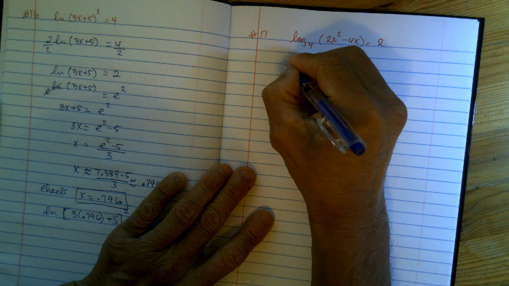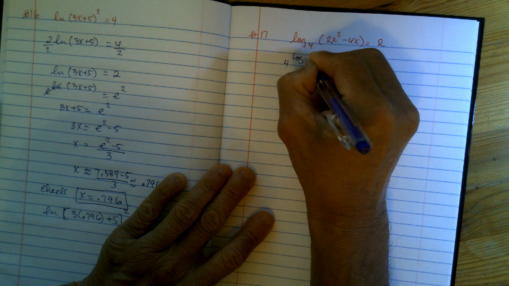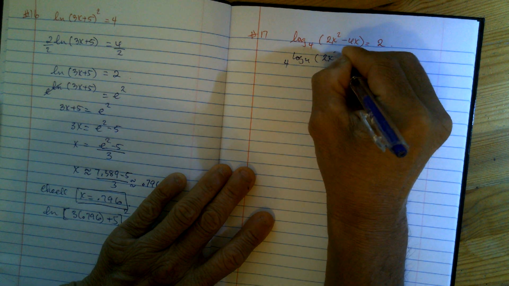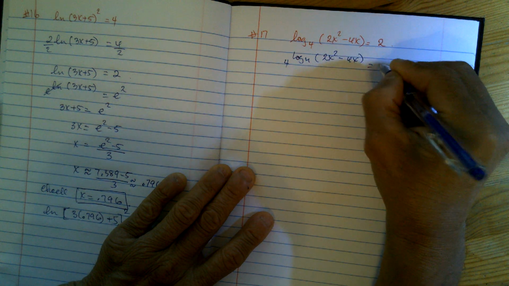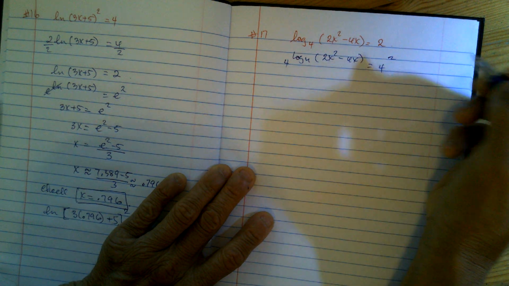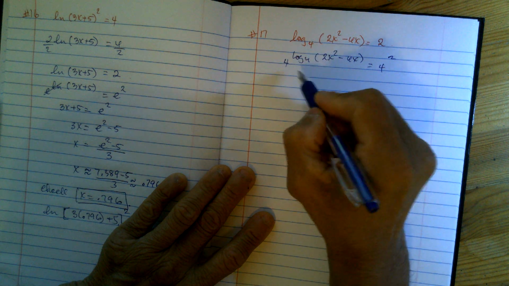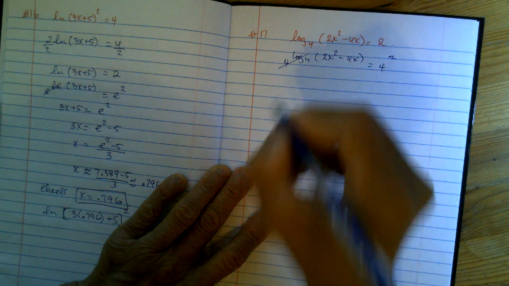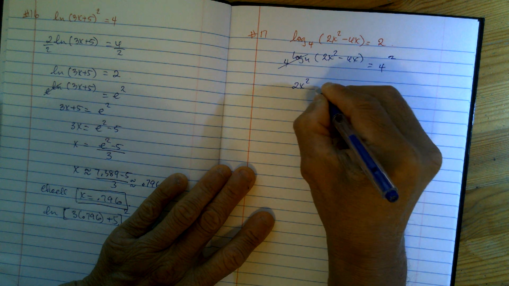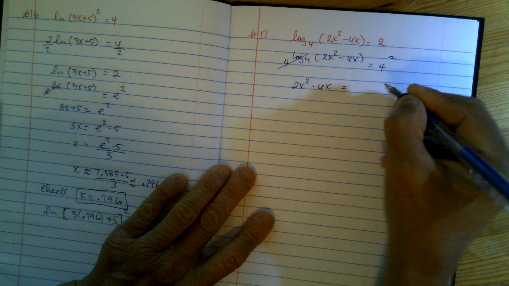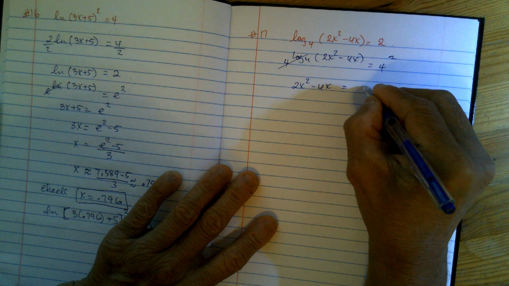So this would give us 4 to the log base 4 of 2x squared minus 4x, and over here we're going to do the same thing, 4 raised to 2. Alright, so this cancels out, and we have 2x squared minus 4x equals 16.